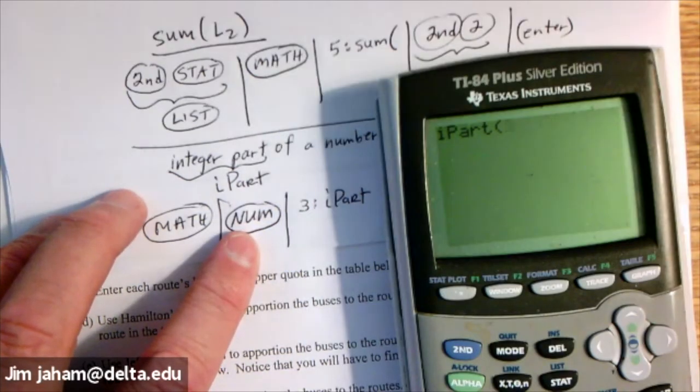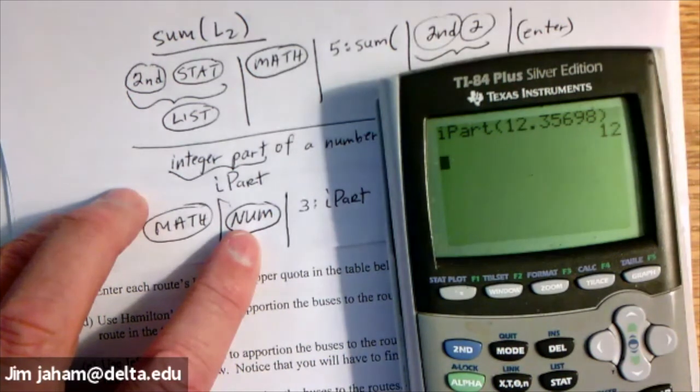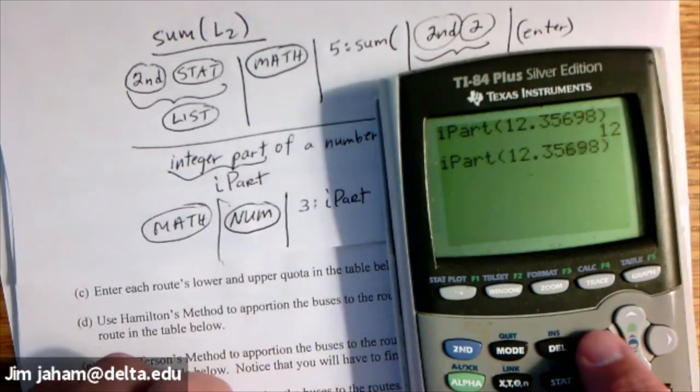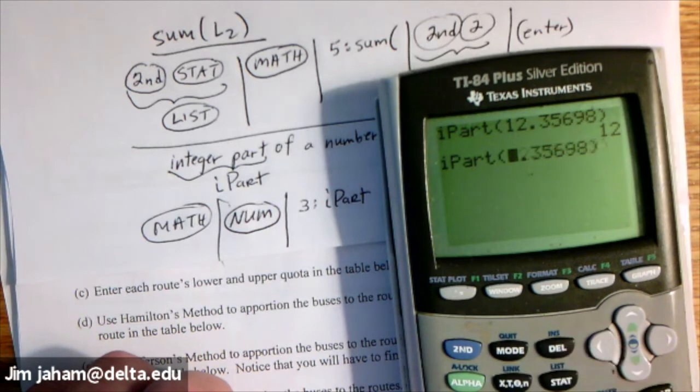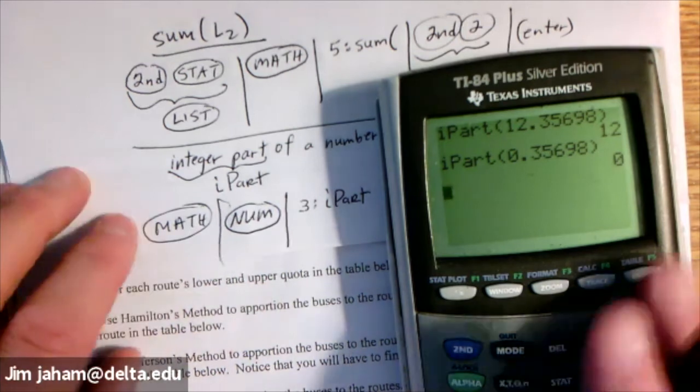And then you have to tell it, you know, the integer part of what. If I did the integer part of 12 point, this number, what's the integer part? 12. If I do the integer part of 0 point all of that, 0, and so on. But I can also do the integer part of an entire list. So that's what I'm going to do.